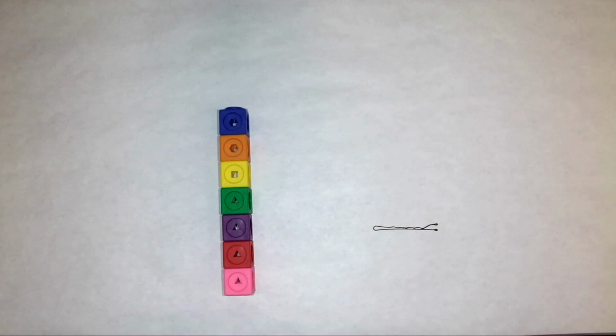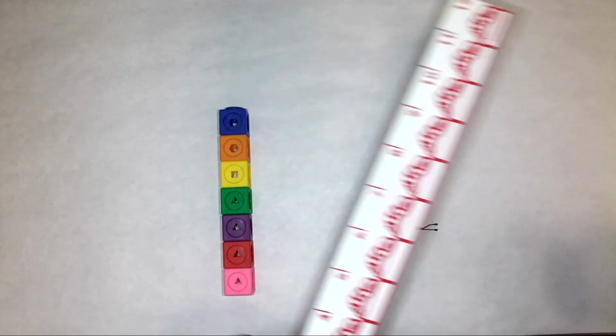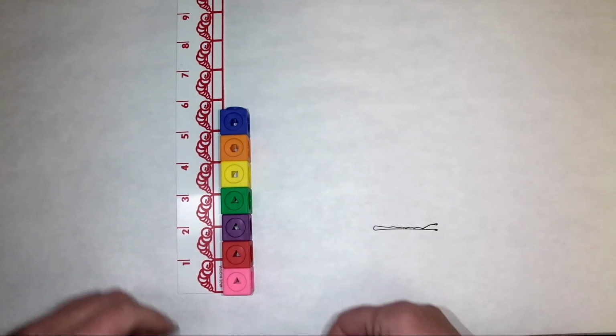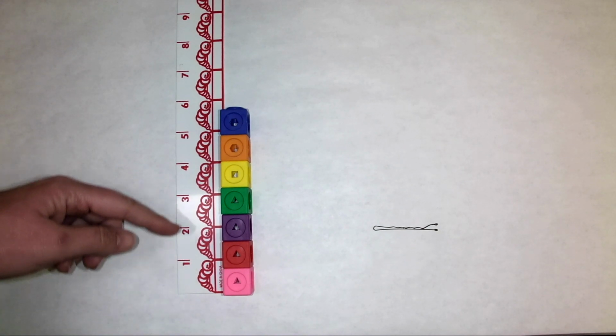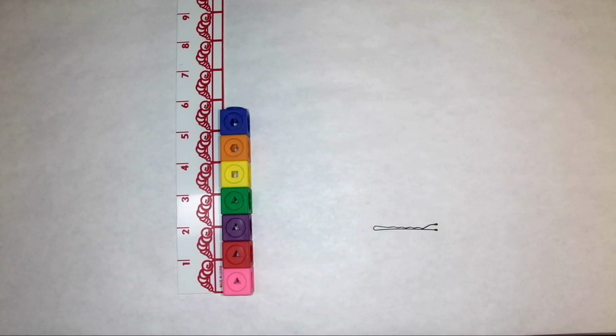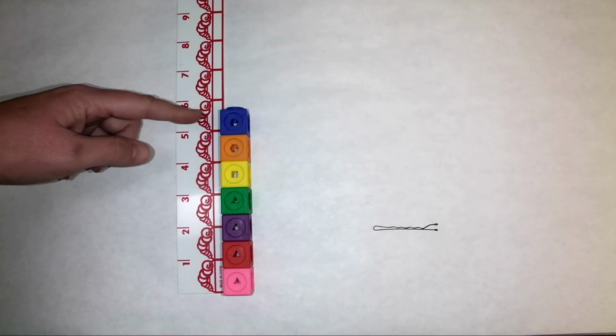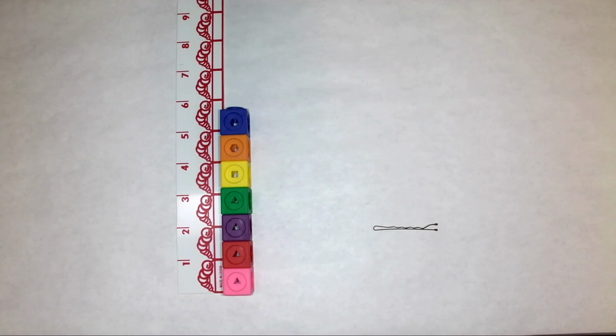So then third, I think about my tool. Here, I might be interested in measuring this in inches using a ruler, such as this. And then fourth, I figure out, well, what is the measurement of this tower of cubes? And it is about 5.5 inches.